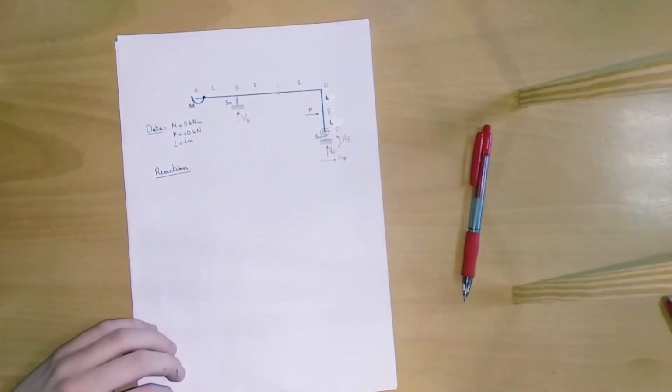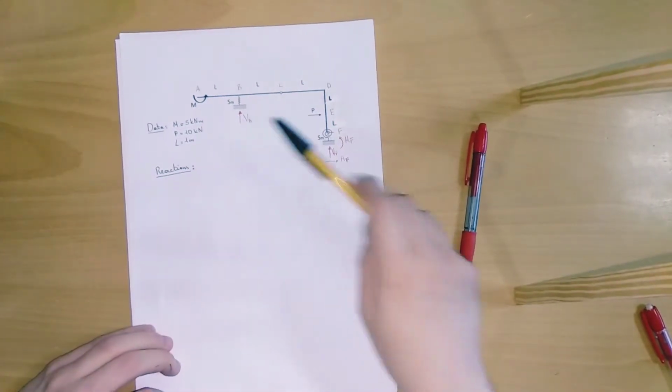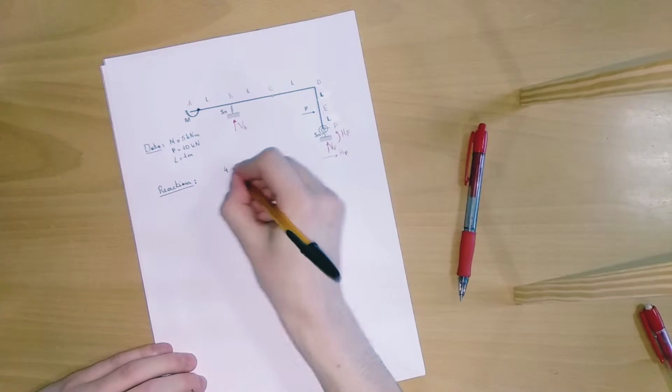Well, now we have to solve the reactions. As you can see, we have 4 unknowns.